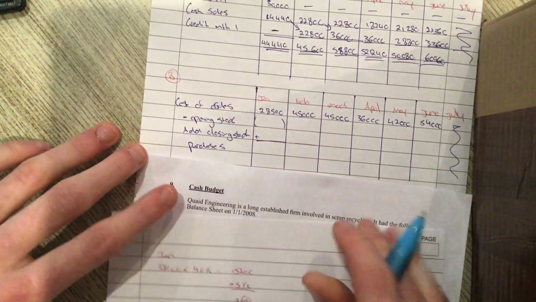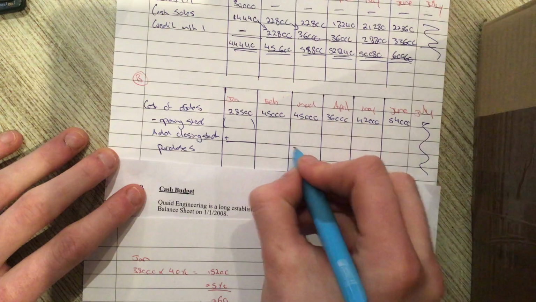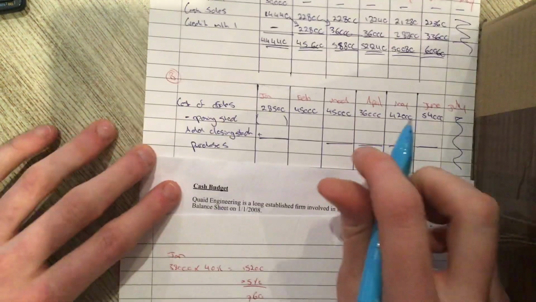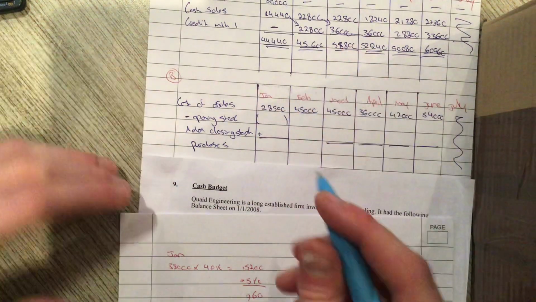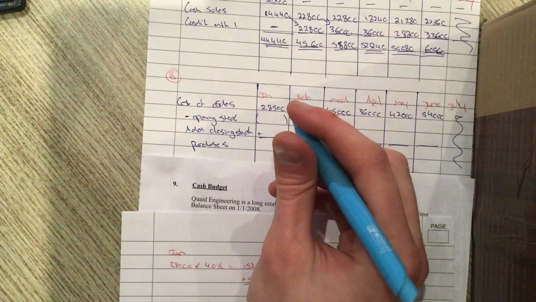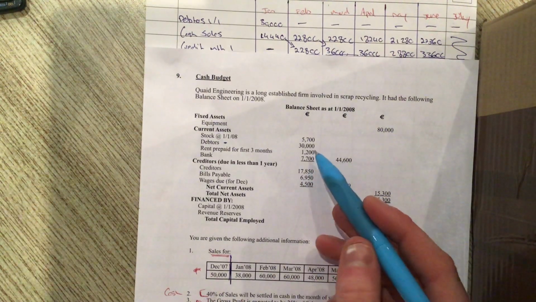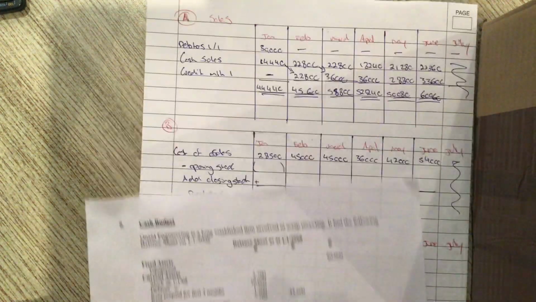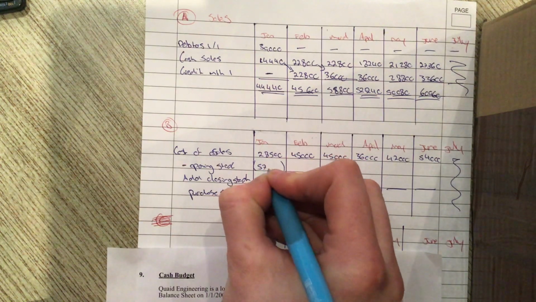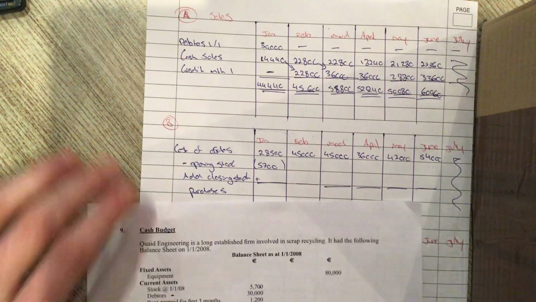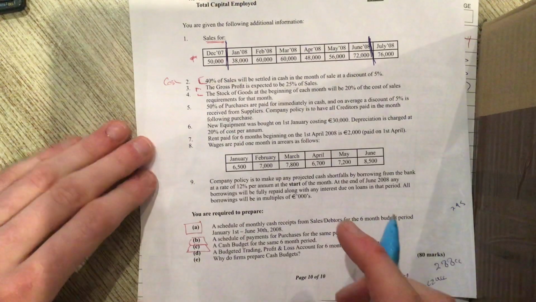Now, the reason I do it in the table, lads, is because we're doing it for 6 months. We're doing it for every individual month. Now, you could do it in rough workings, but it's more presentable this way. That's how we do it. So the next step is I'm looking for my opening stock. What's my opening stock at the start of the year? In this case, look here, €5,700. What do I do with my opening stock to work back to get the purchases? I take it away.